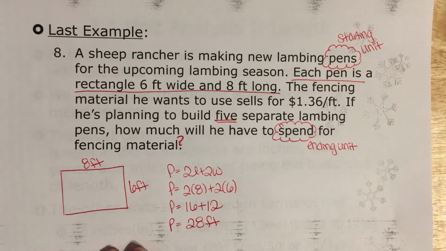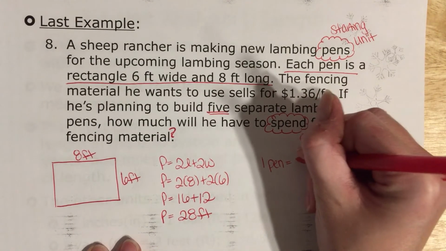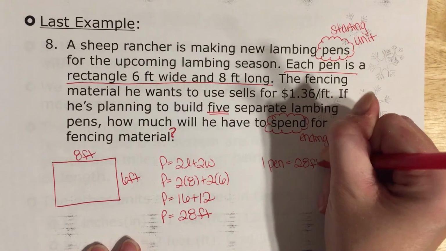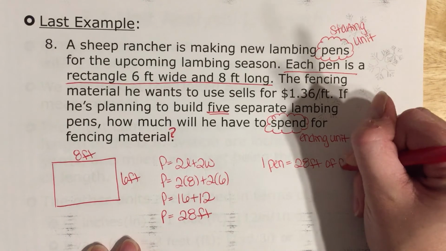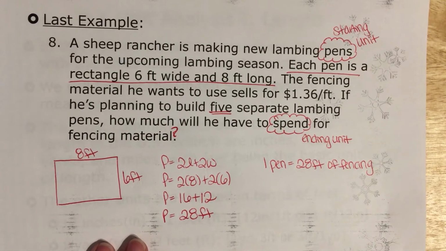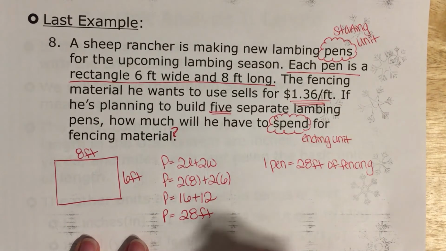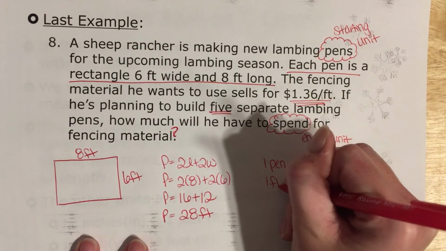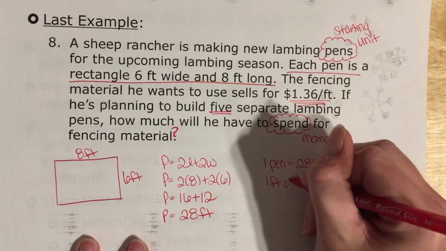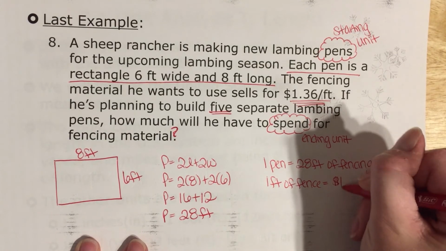So now let's come up with some conversion factors. So 1 pen is 28 feet of fencing. That's what we're talking about, fencing. And then in the question it says, right here, $1.36 a foot. That means 1 foot of fencing is $1.36.